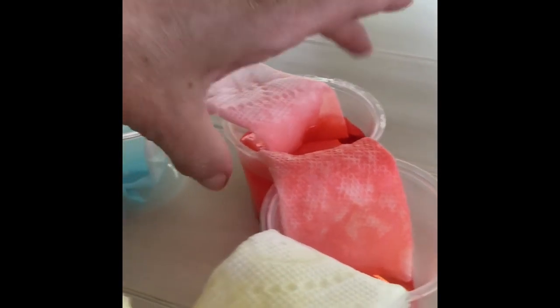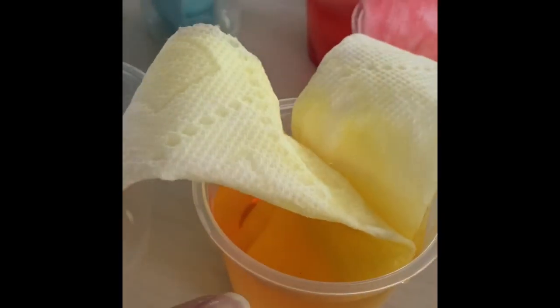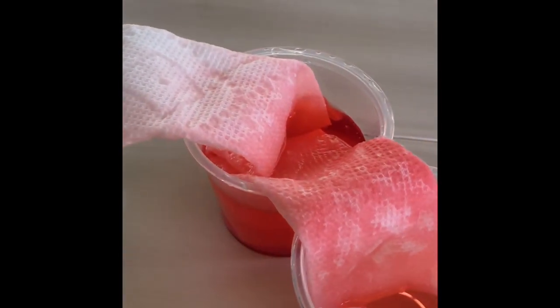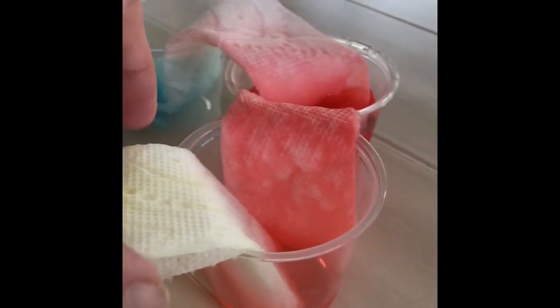I'm going to just carefully stretch this out a bit so we can see the color happening a little bit faster. And you'll notice that my cups of water, the yellow, the red, and the blue, look like they're decreasing a little. And the empty cup that has some yellow and some red in it, that will turn to orange.